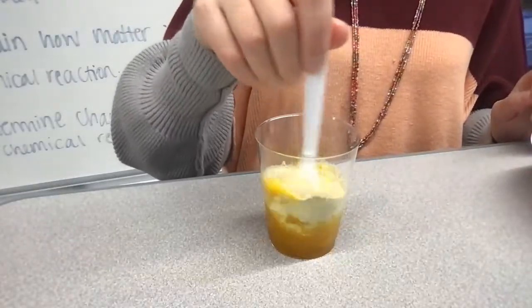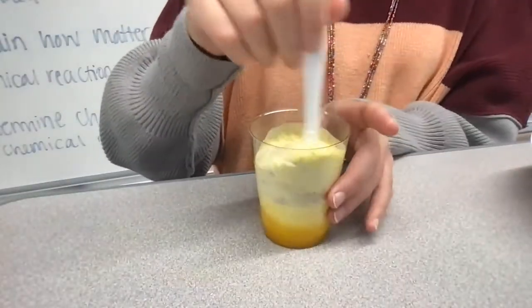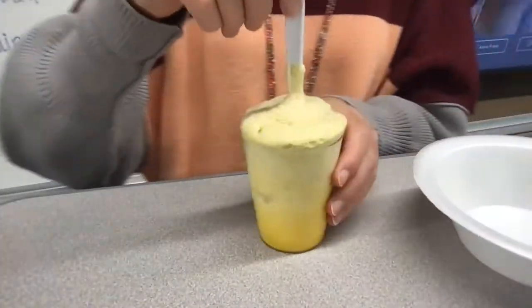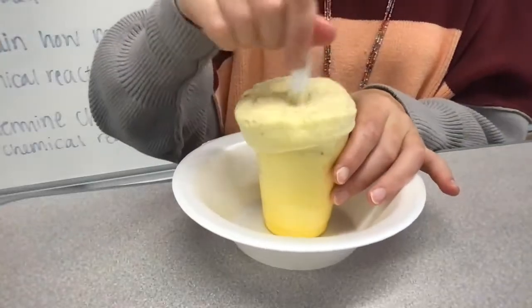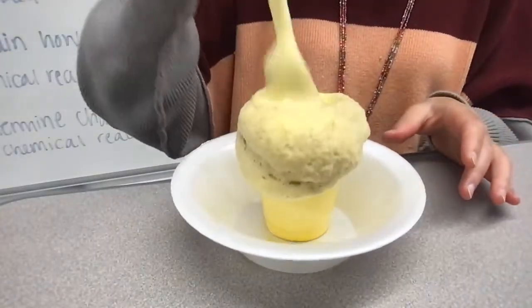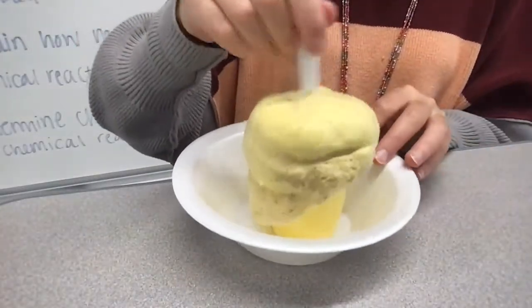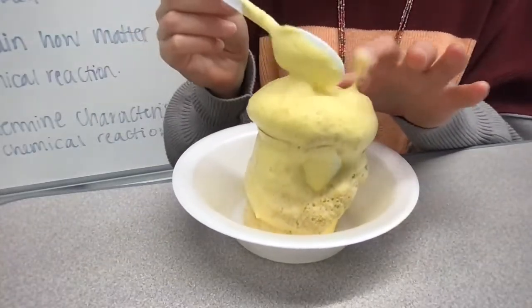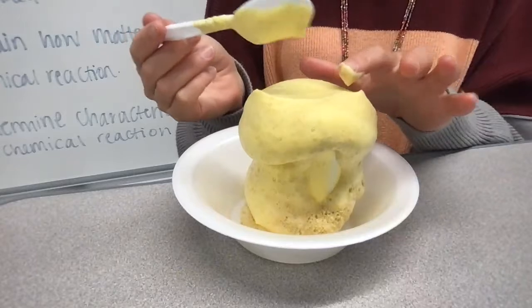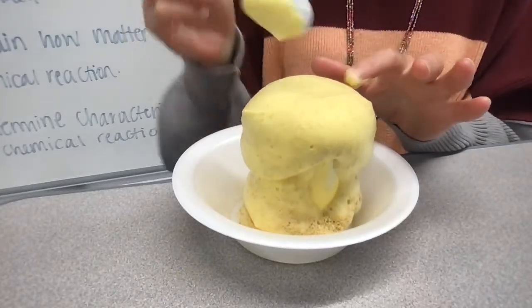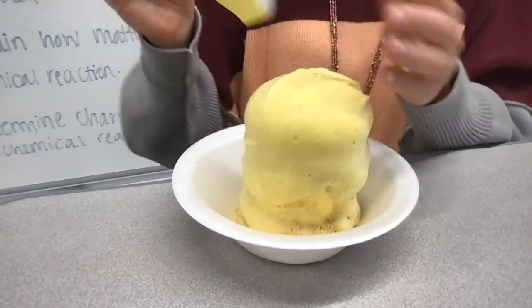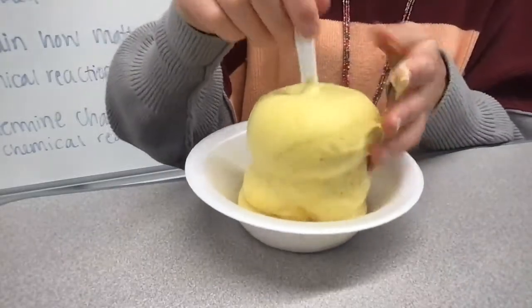All right, I'm gonna mix it. I'm gonna continue to mix it. And I'm gonna put it over this so we don't make a huge mess here. Okay, and then if I touch it, it's really warm. When we did the yeast lab, we said that it's getting a little bit hotter. Well, this one's noticeably warm, like it's very, very warm. I can feel the heat coming off of it.